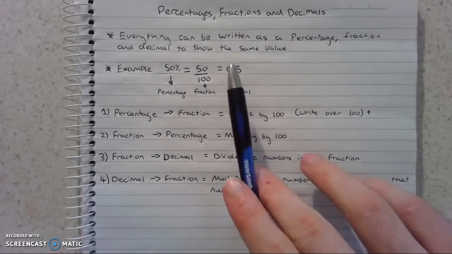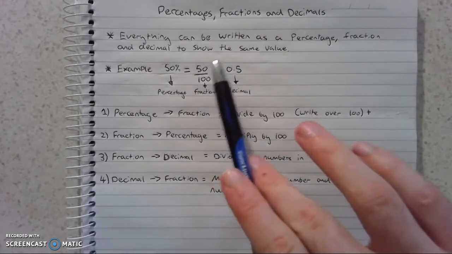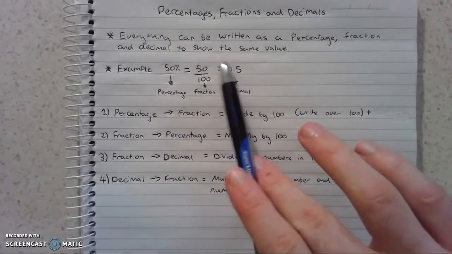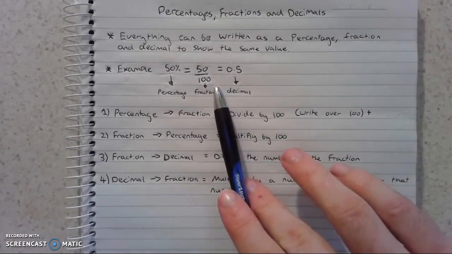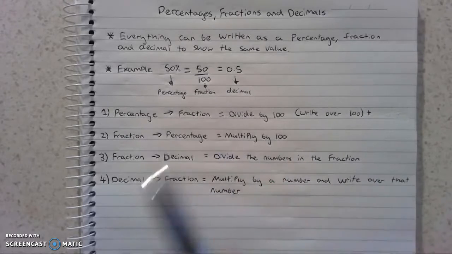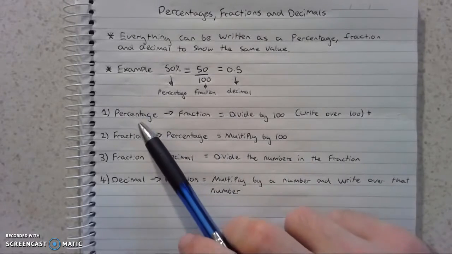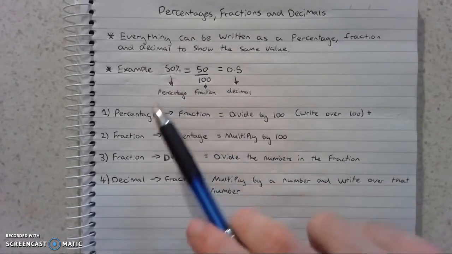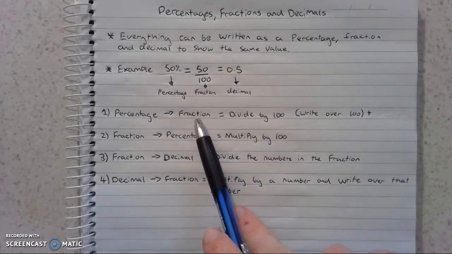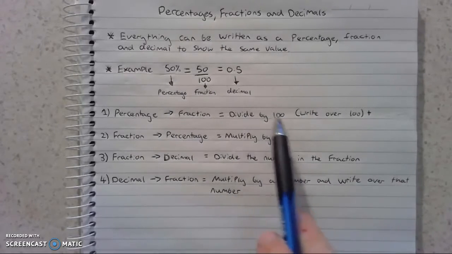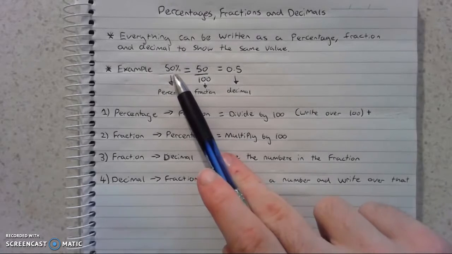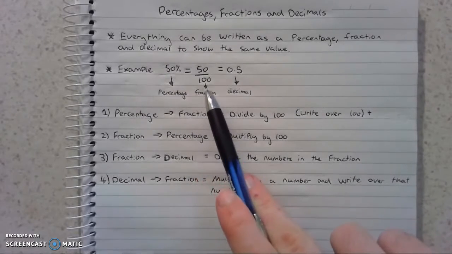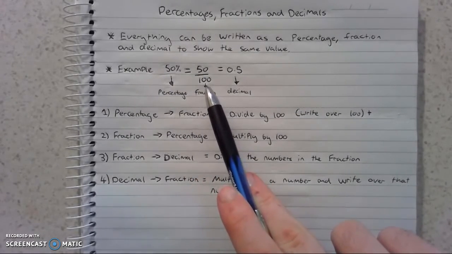And what we can do is take one of these values and calculate from one to the other and back again, because they all show the same value. The best way to go from a percentage, so let's say 50%, to a fraction, is to divide by 100 and write it over 100. So 50%, all I have to do is divide by 100 and write it over 100 like that.